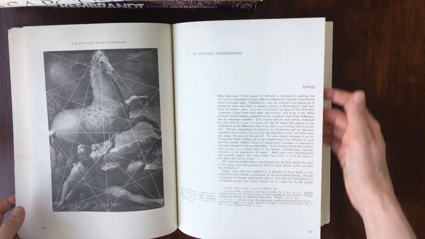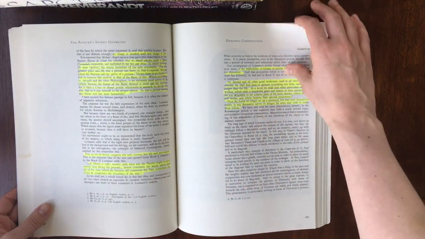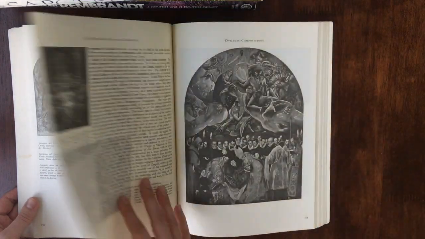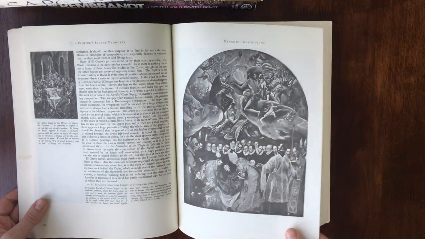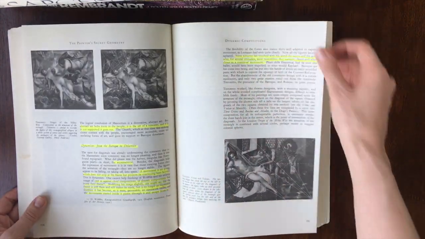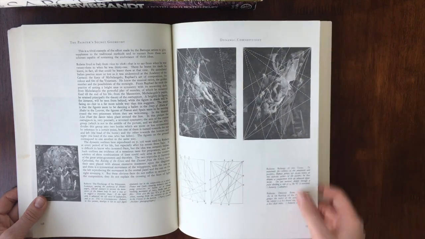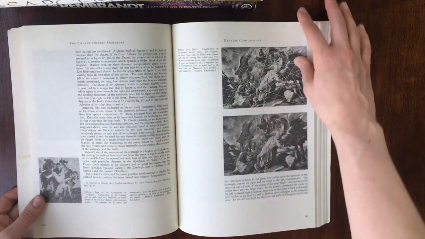Dynamic compositions. So this chapter talks about a lot with contrapposto and using that not only in the figures but also different elements of the image. For example, like value.